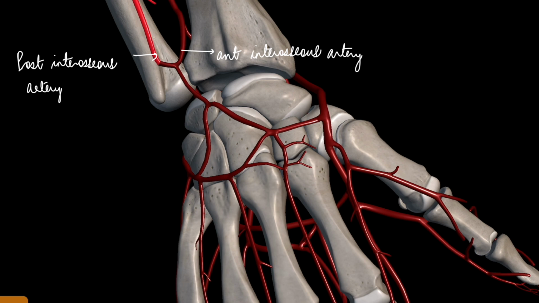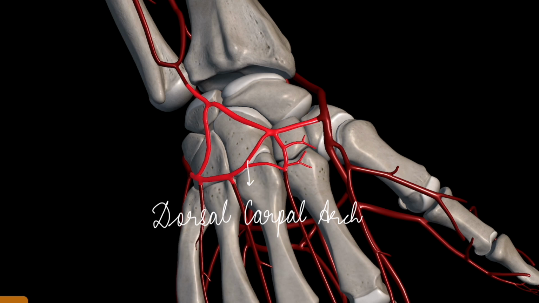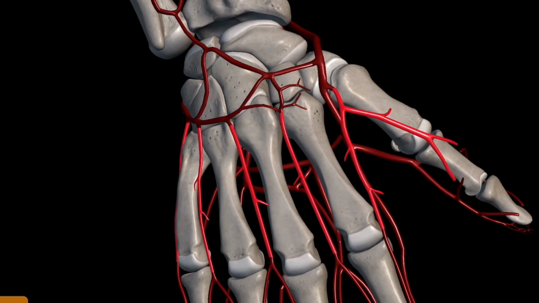So this is the anterior interosseous artery, this is the posterior interosseous artery, to form the dorsal carpal arch. So you see, this is the dorsal carpal branch of the radial artery, this is the dorsal carpal branch of the ulnar artery, this is the anterior interosseous artery, this is the posterior interosseous artery. Together, these four arteries form the dorsal carpal arc. Am I clear with this point? Now this supplies the carpal bones, dorsal ligaments and gives small dorsal metacarpal arteries. So you see how beautiful this is.